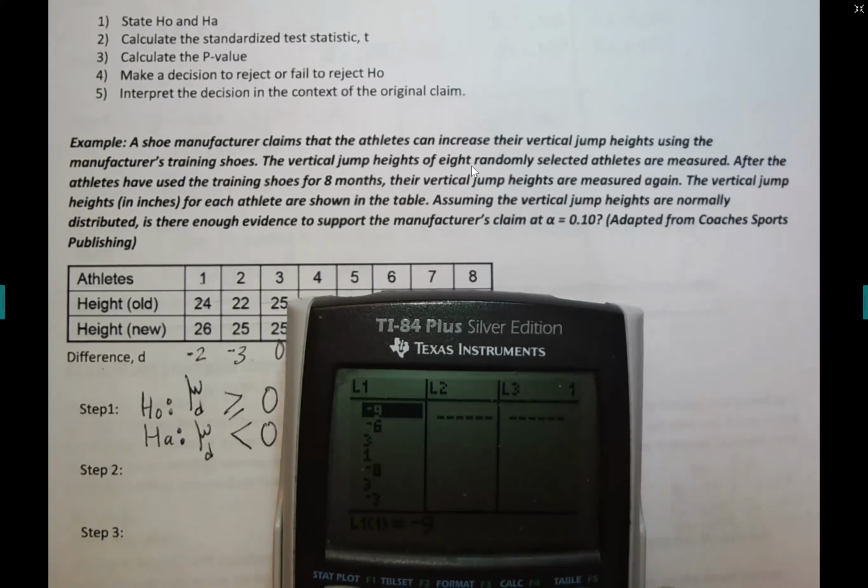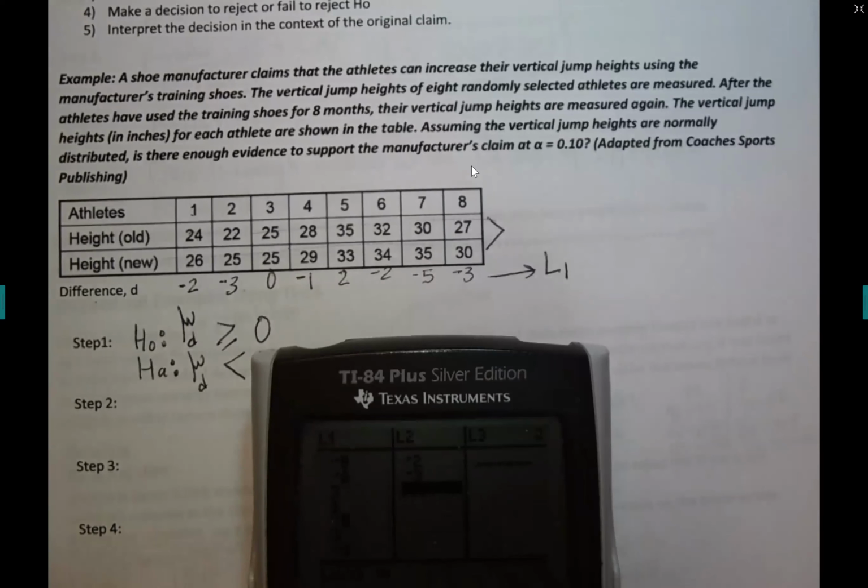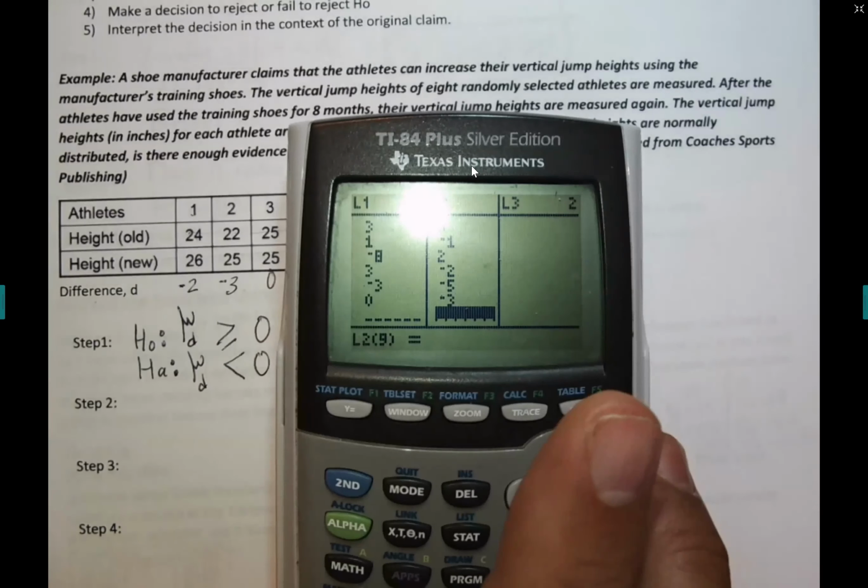I'm just gonna put it in L2 here. So -2. You can do the same as I go over it. -3, 0, -1, 2, -2, -5, and then -3. I have my data in L2, guys.